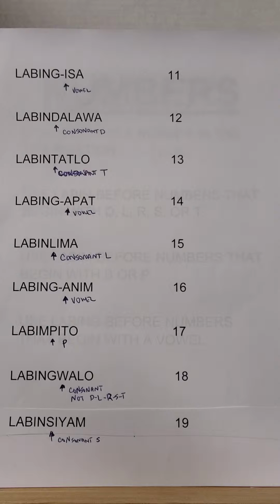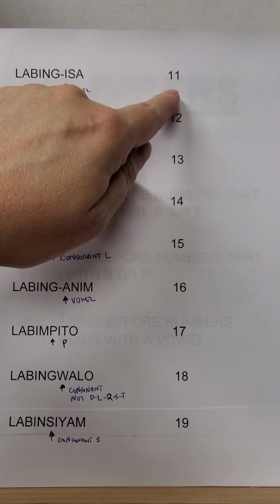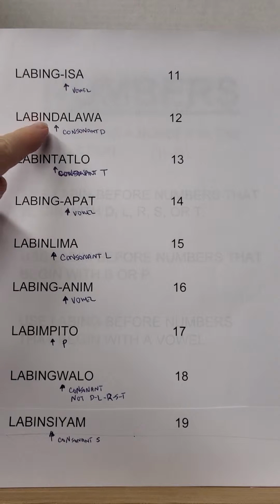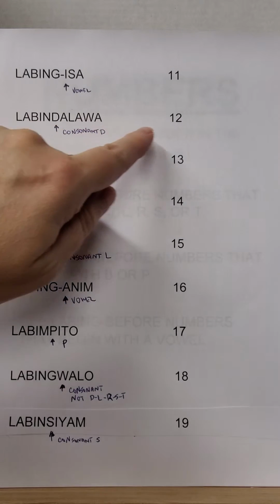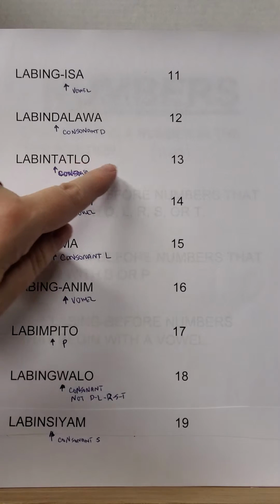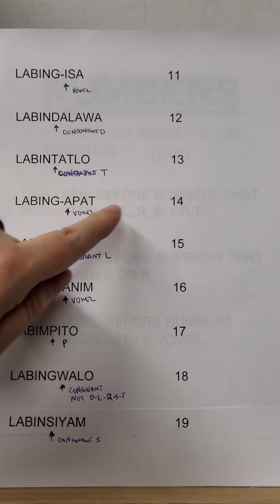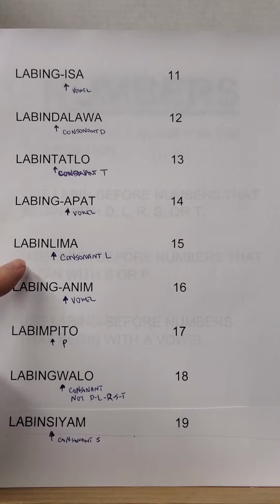So, again, labing isa is 11. Labin dalawa is 12. Labin tatlo, 13. Labing apat, 14.